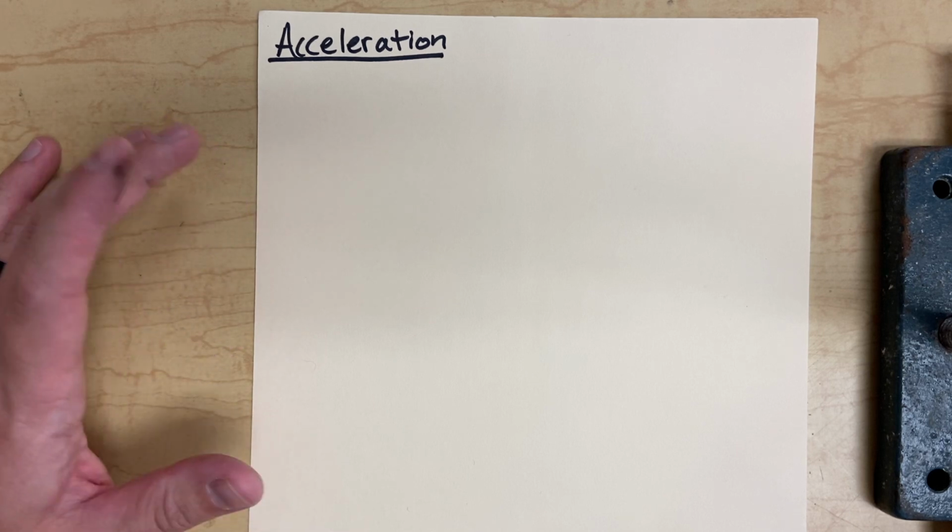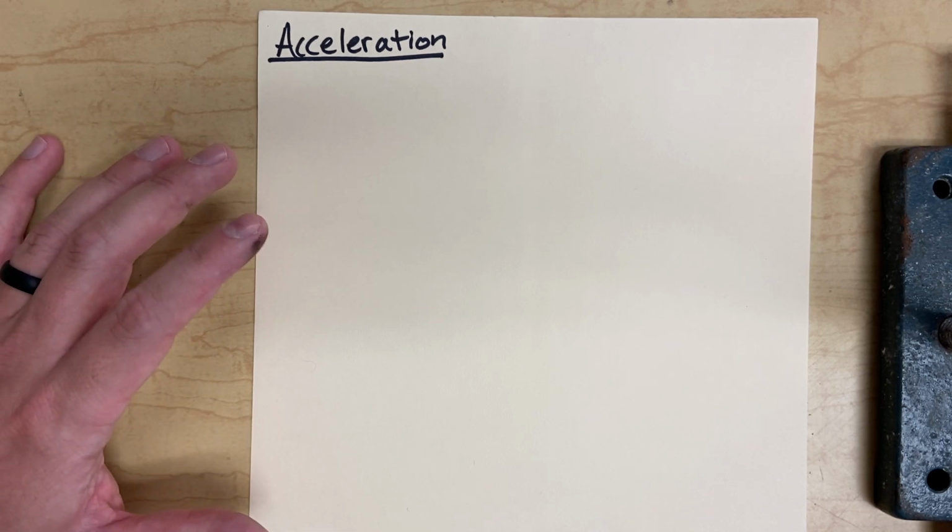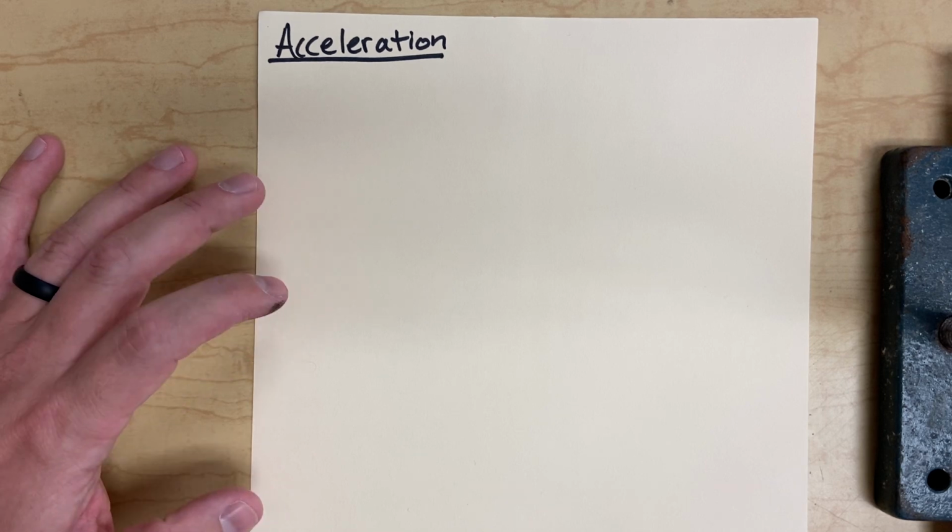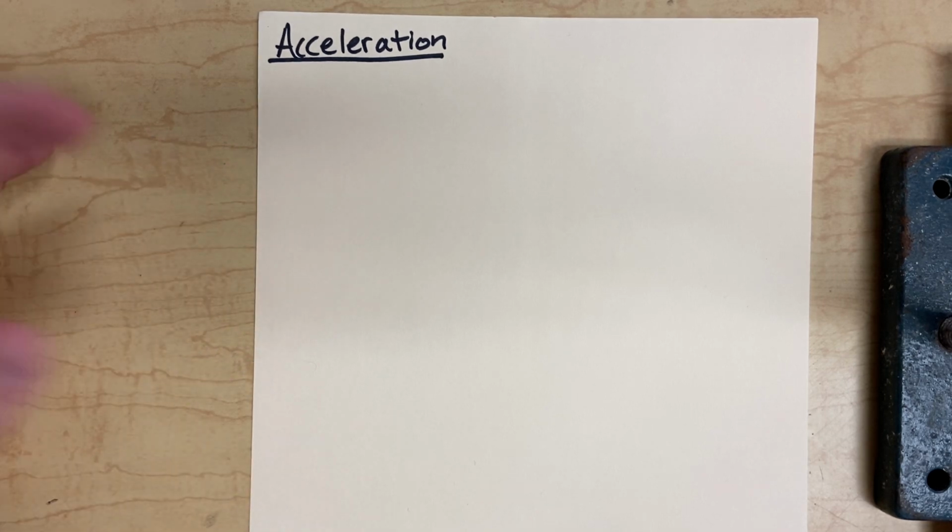So first, to model acceleration, let's stop and think, what are the fastest things that you can think of? Make a list of 10 things.